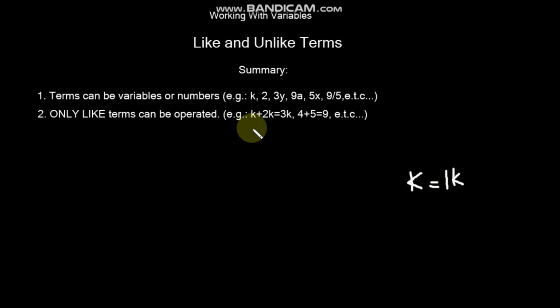So 1k plus 2k, we can make it 1 plus 2, which is 3, 3 times k, 3k. So remember that numbers can be terms too. That's why I've listed it in this example. Numbers can be terms. That's why 4 and 5 can be operated and give us the final answer 9.